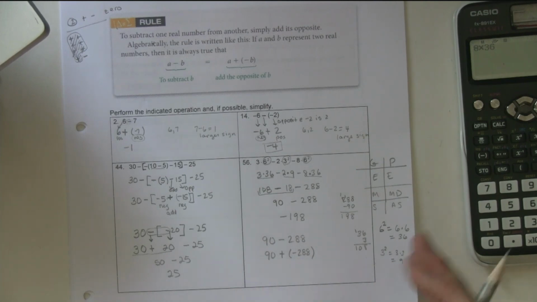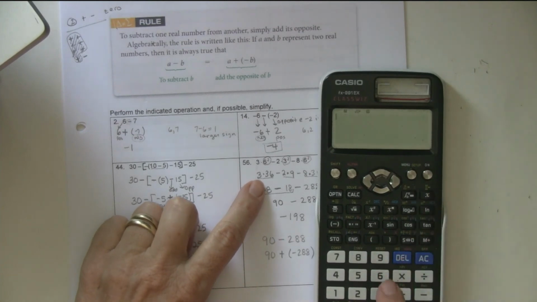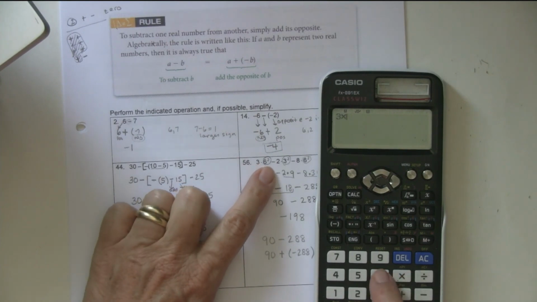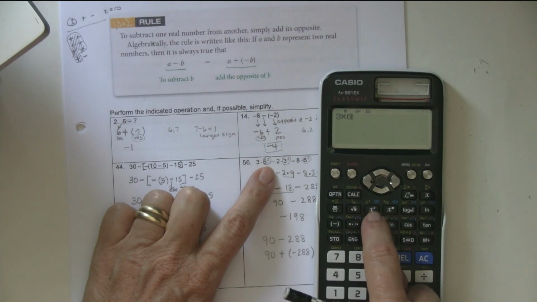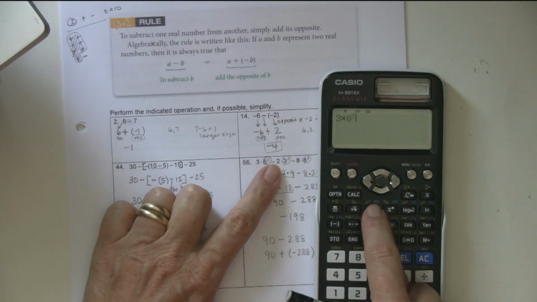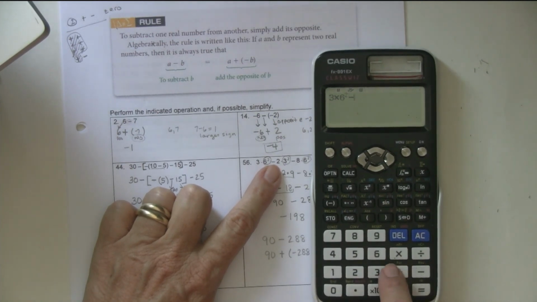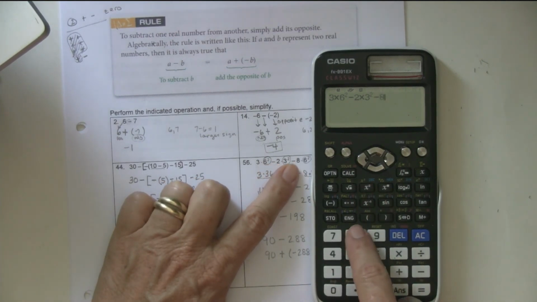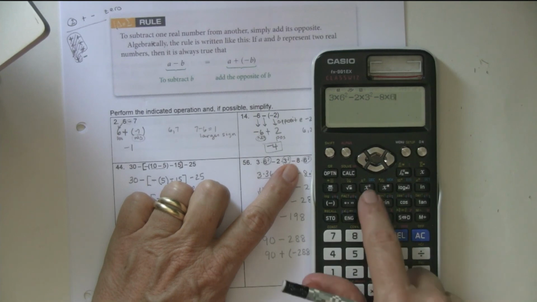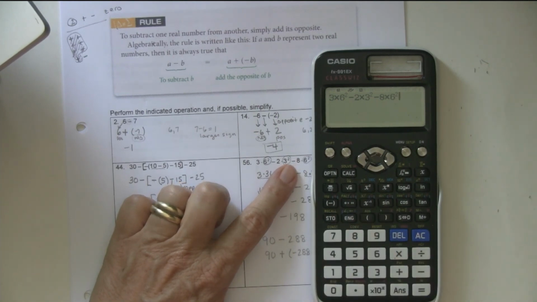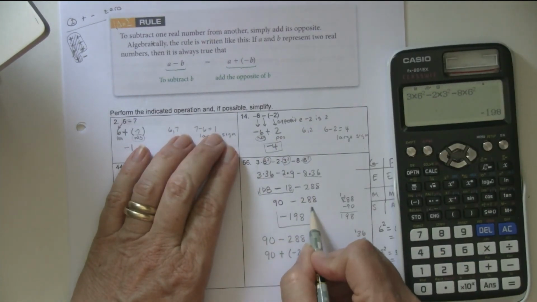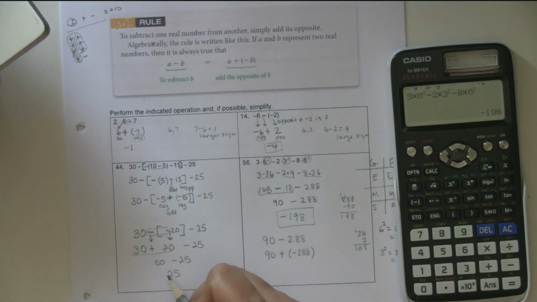And then you can put this in your calculator like you see it. So we have 3 times 6 squared. Here's 6, and right here is the squared button, x raised to the 2, and I already have the base 6 in. So raised to the second, and then minus 2 times 3 to the second, minus 8 times 6 to the second. And then equals, and negative 198, which is what we had for our answer, so we feel really happy. Yay, we checked them.